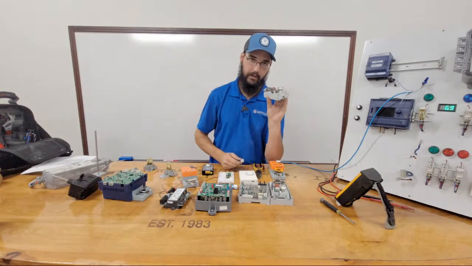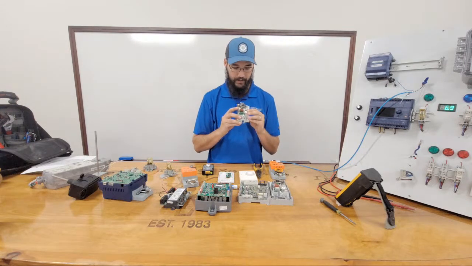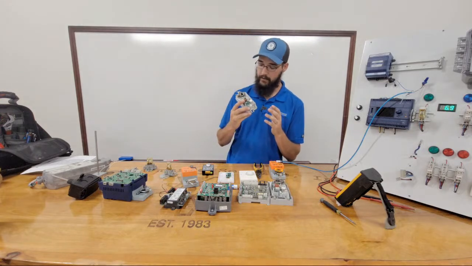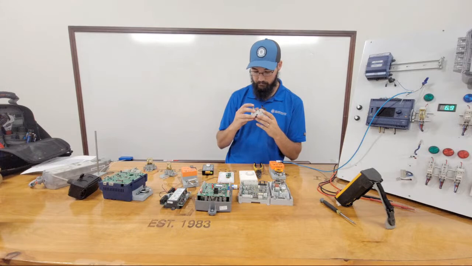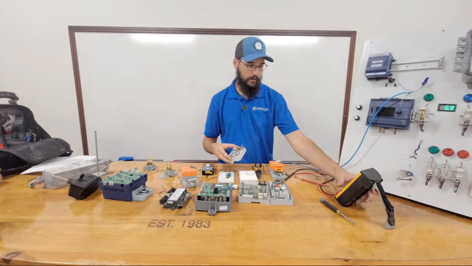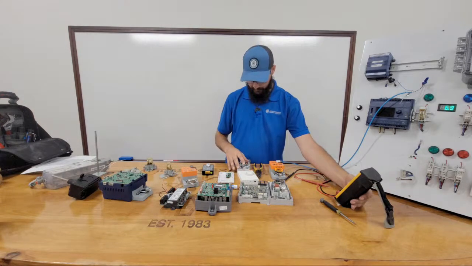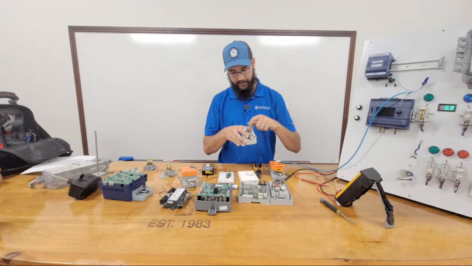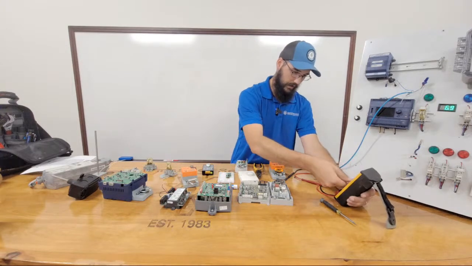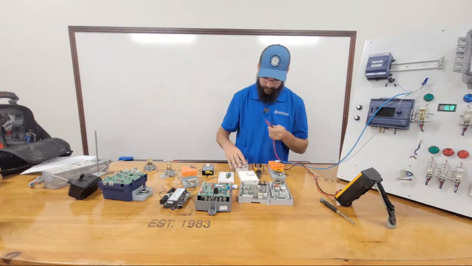When you're troubleshooting these, typically floating point actuators are very simple and genuinely easy to troubleshoot. So for example, if we take our meter, most of the time, and I'll test it here, we can test between our pins and see our motor resistance.